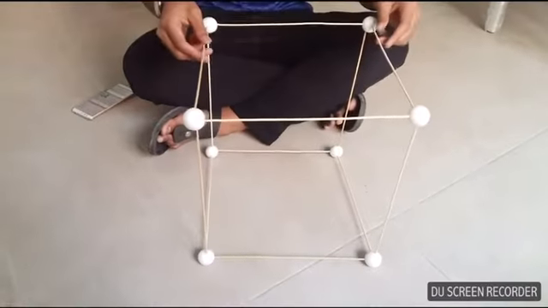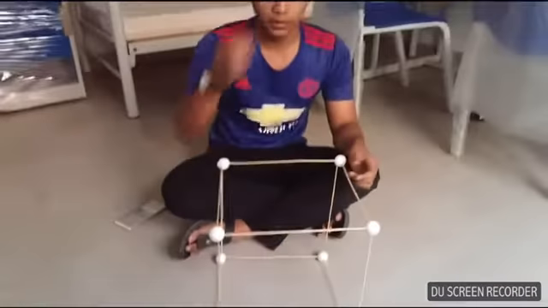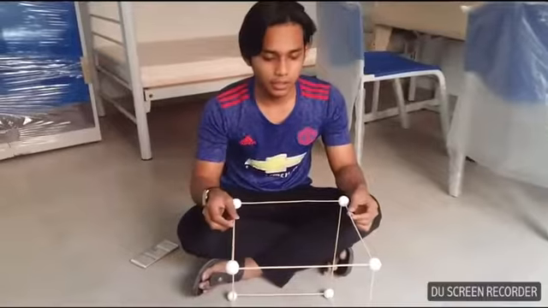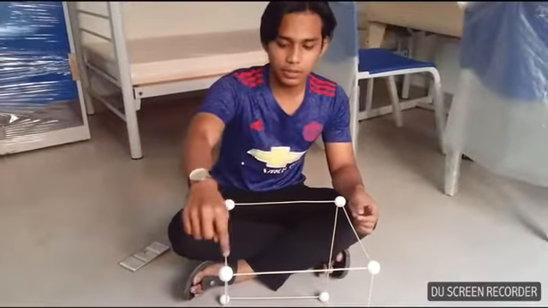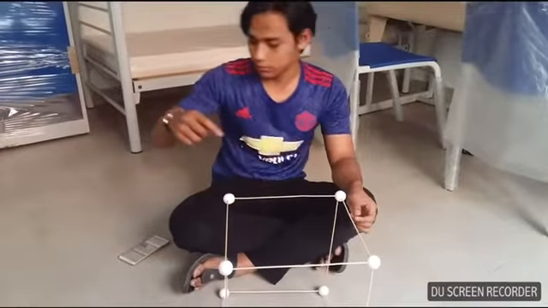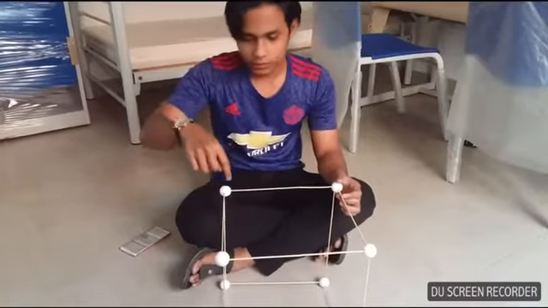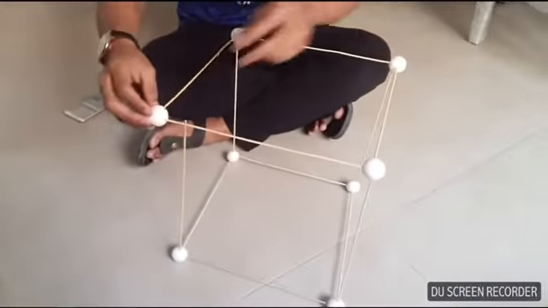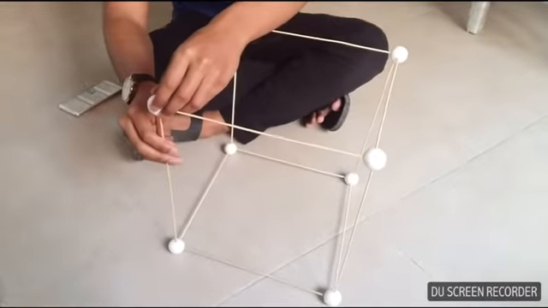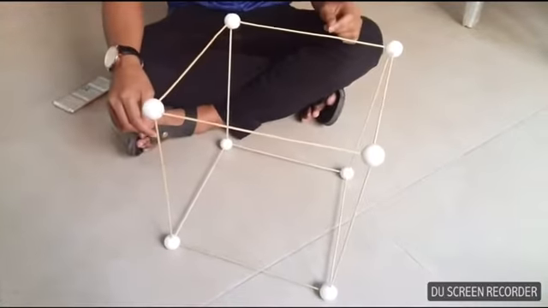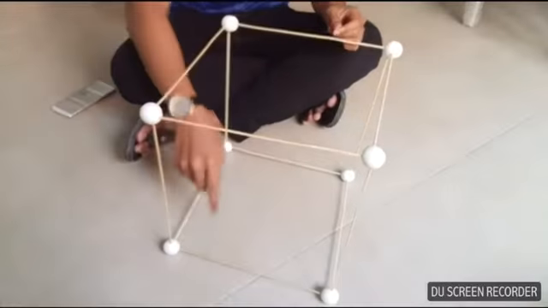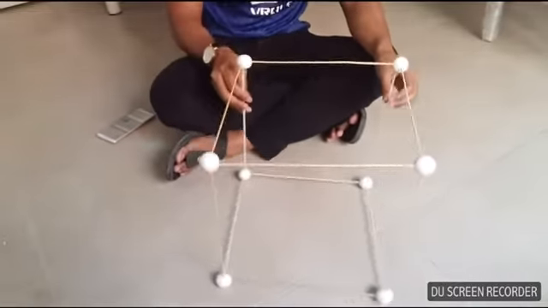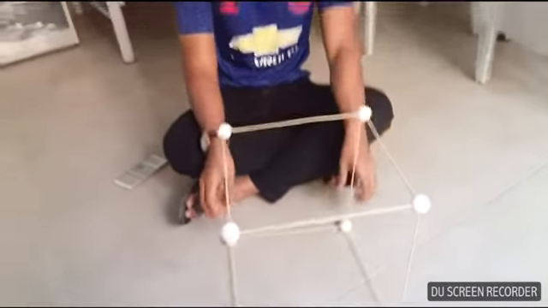Okay, for the simple cubic, as you know, it has lattice points which are shared equally by 8 adjacent cells, meaning 1, 2, 3, 4, 5, 6, 7, 8. So that is the simple cubic.